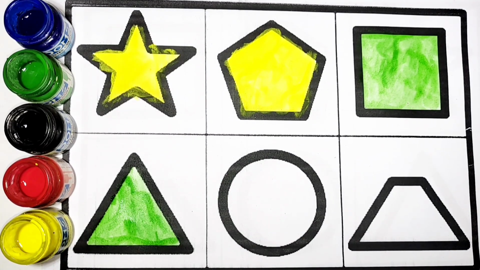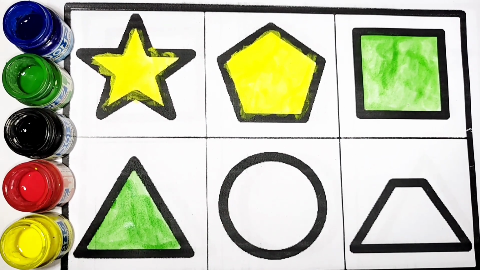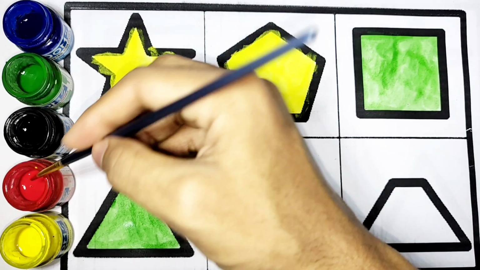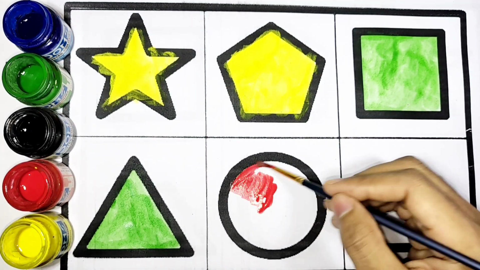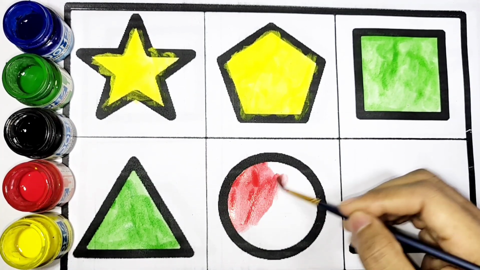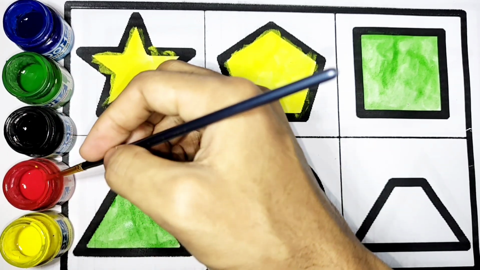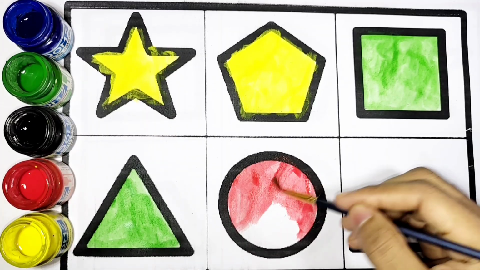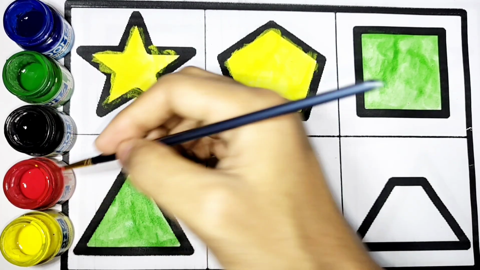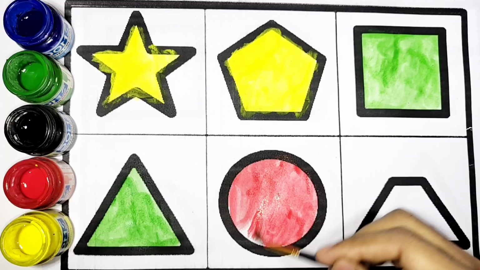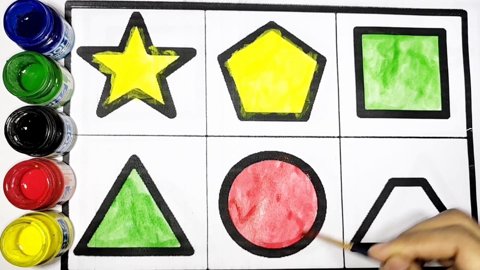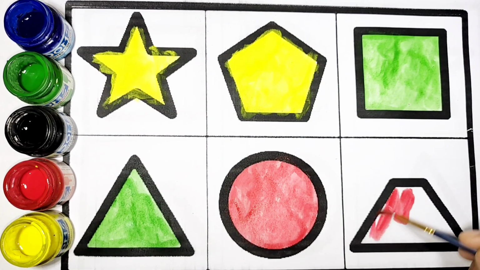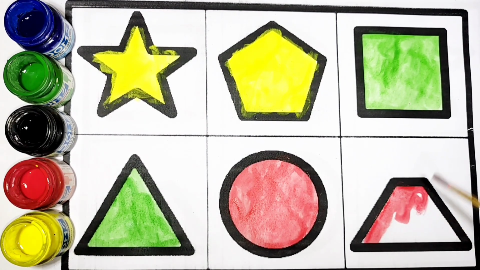And the next one is circle. Kids, now we're using the color of red. The last one is trapezoid, the shape of trapezoid. Now we are coloring trapezoid.